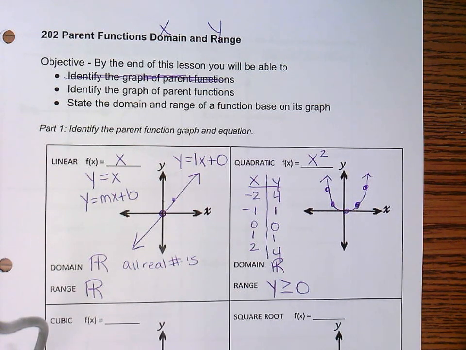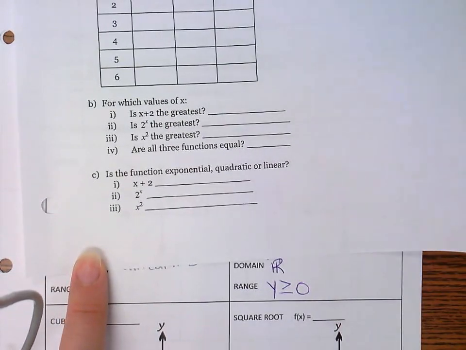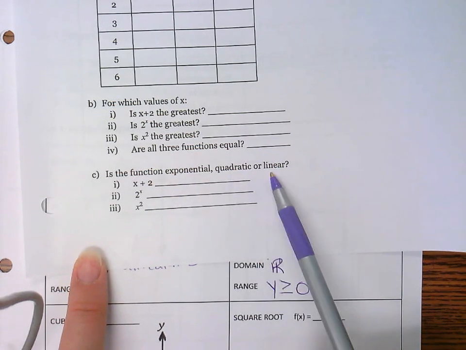Seem okay so far? One other thing I wanted to mention: quadratic is x squared. On that homework assignment 009, I checked most of your answers, but one of the questions, part C, asked whether the function is exponential, quadratic, or linear.